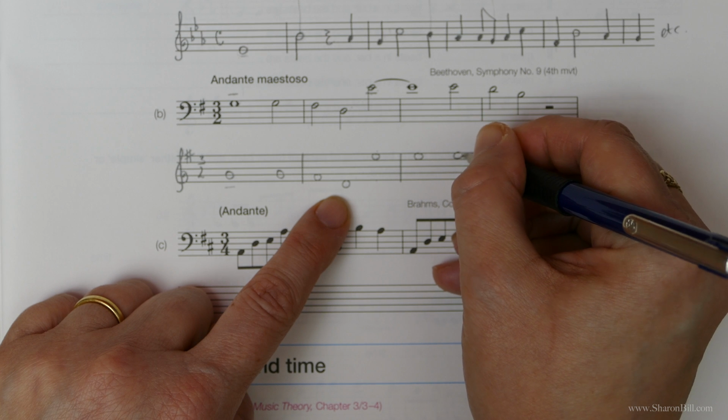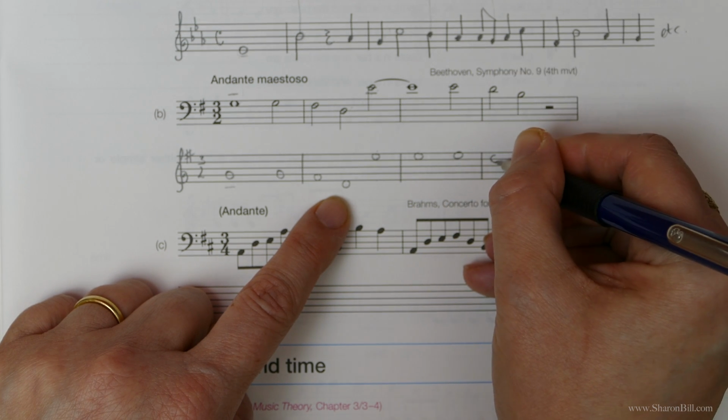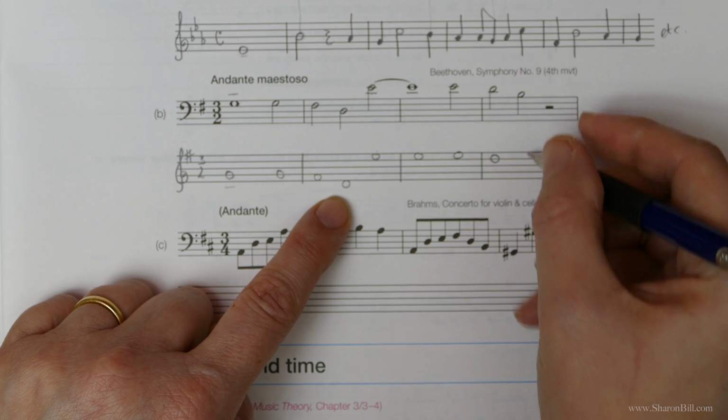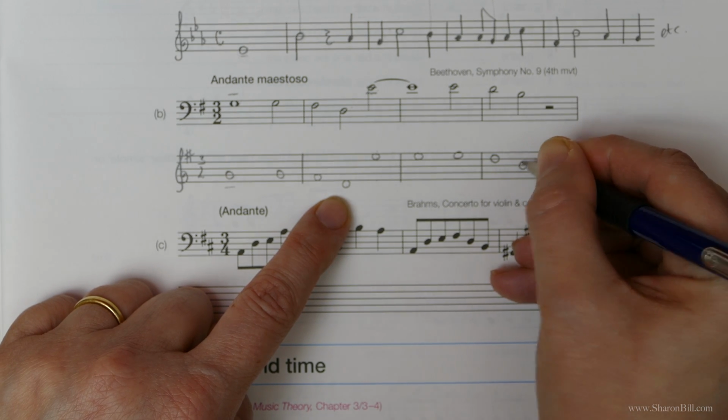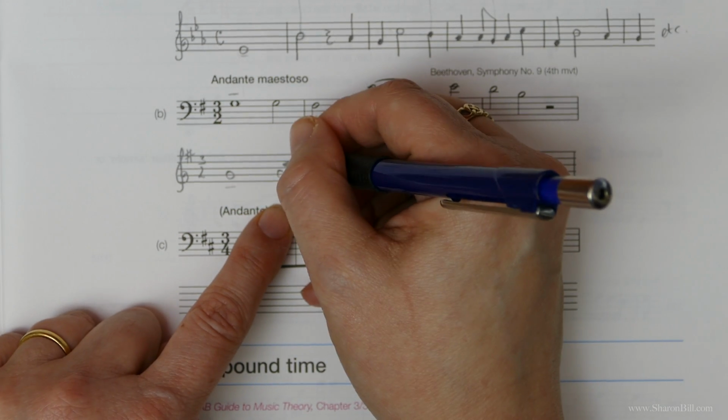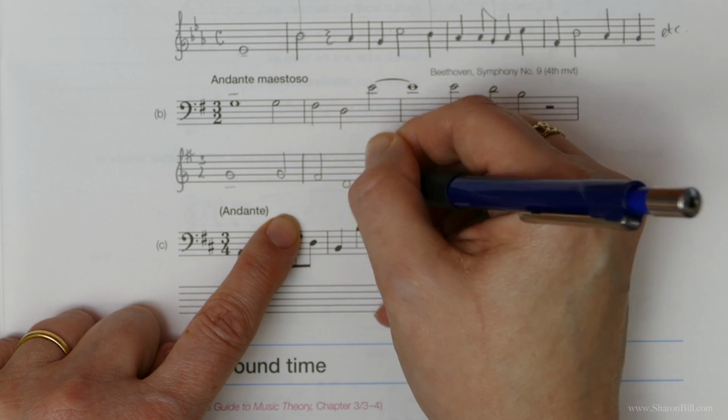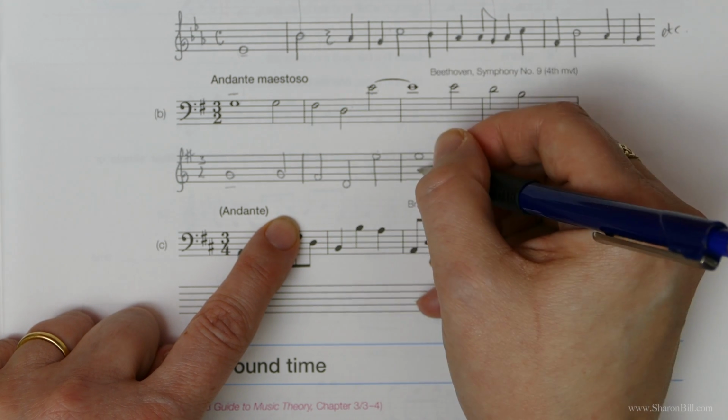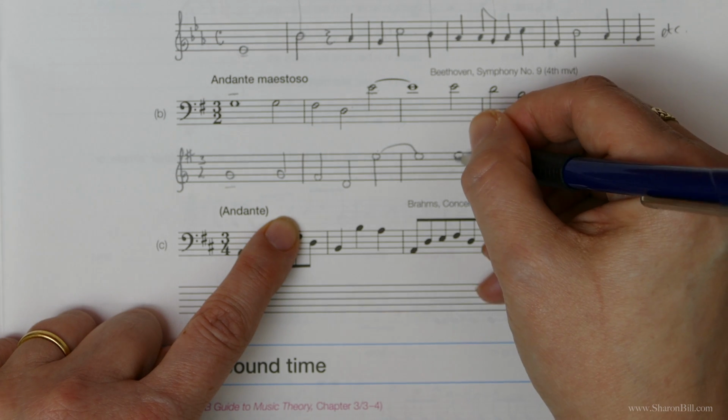Same note. Down a step. Down 3, that's B. There we go, and then just add your stems, following the rules for stems as necessary. Tie.